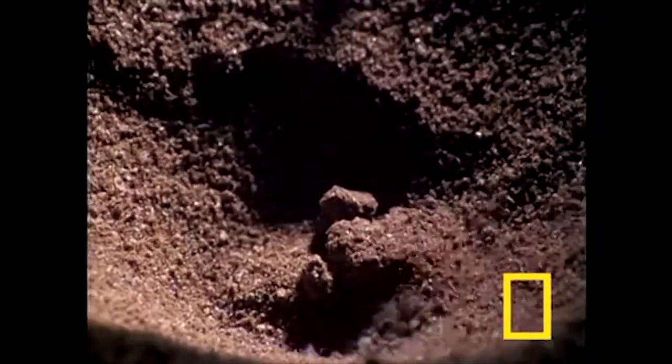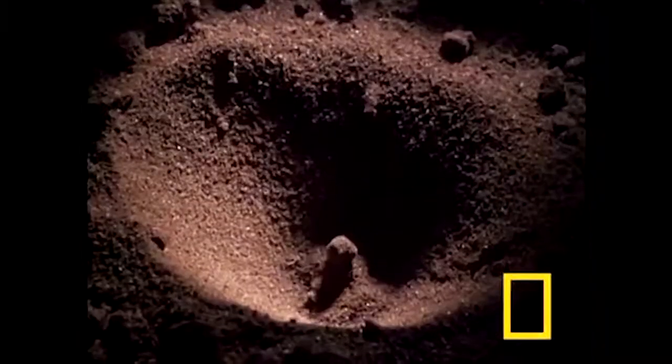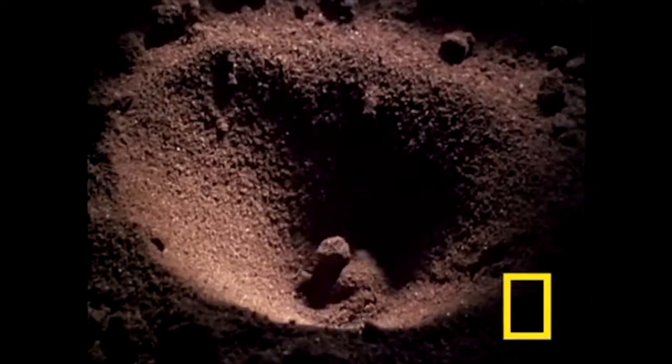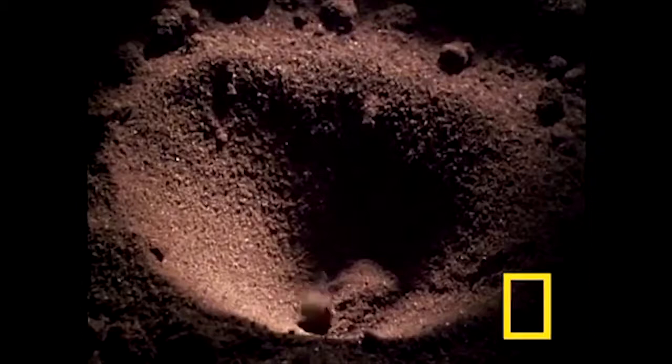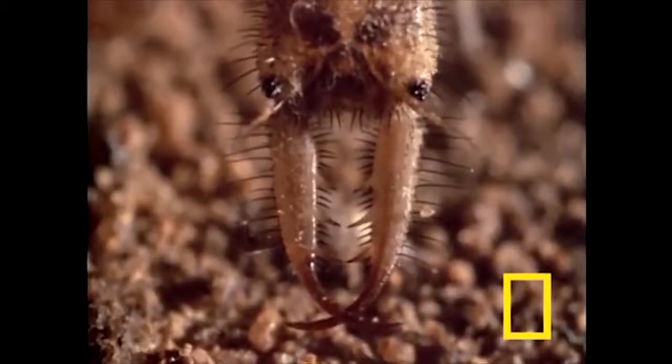As it slowly moves round and round, the pit gradually gets deeper and deeper until the slopes reach an angle at which it will collapse from any slight disturbance. When the pit is complete, the larva settles down at the bottom, buried in the soil, with only its jaws projecting above the surface, often in an open position.